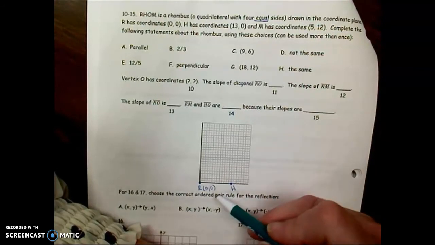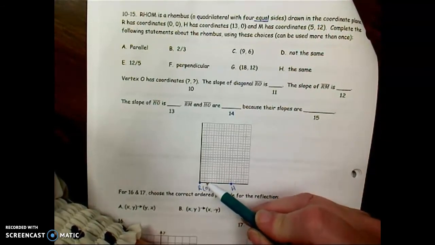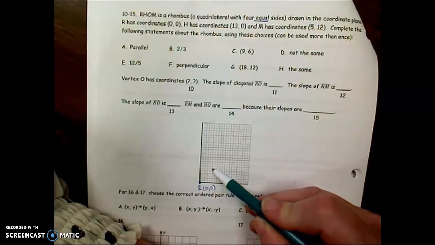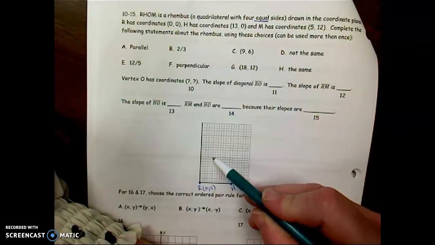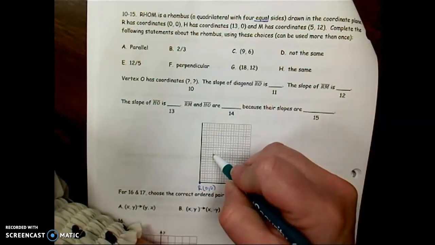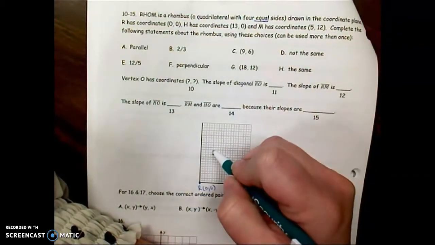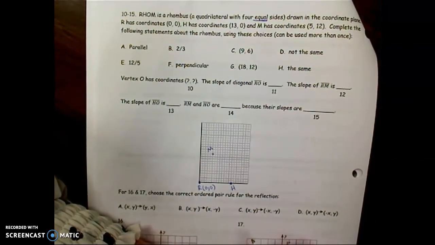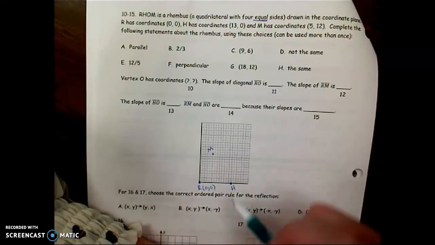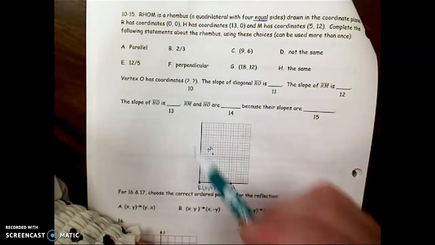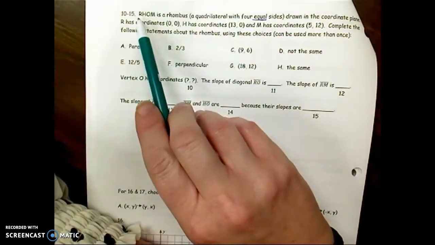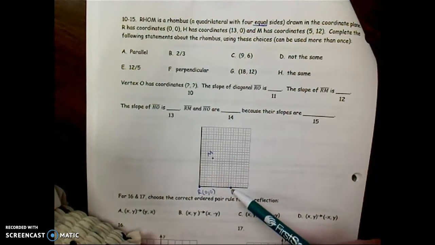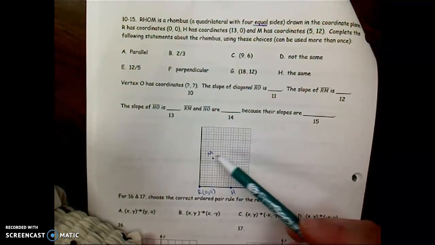Now, M is at 5, 12, so 1, 2, 3, 4, 5. 1, 2, 3, 4, 5, 6, 7, 8, 9, 10, 11, 12. Aren't y'all glad Mrs. Hale knows how to count? That is point M. Now, you don't know where O is. You have to figure that out. So your first question is vertex O has what coordinates? Now, notice the order of the letters. R, H, O, M. R, H, O is somewhere here, M.